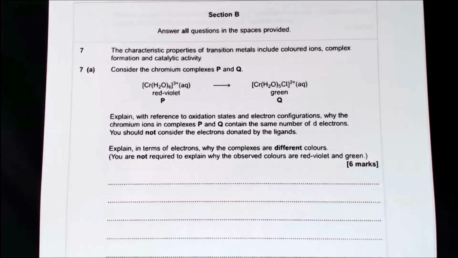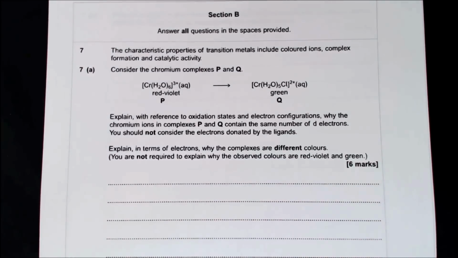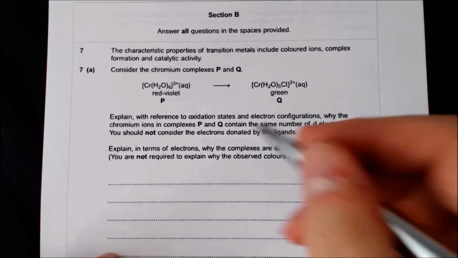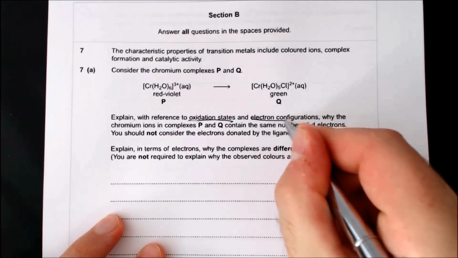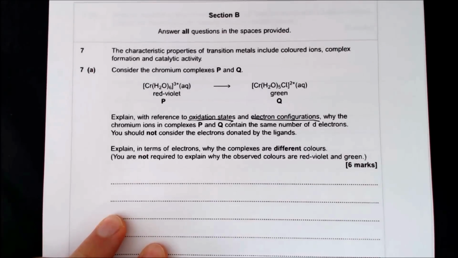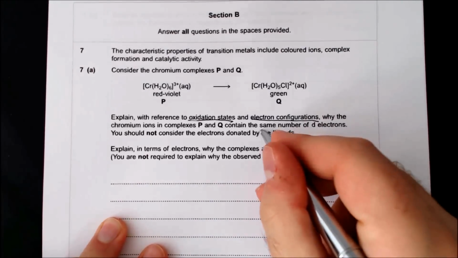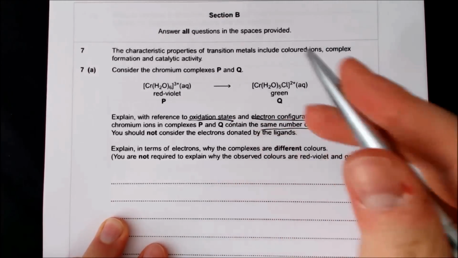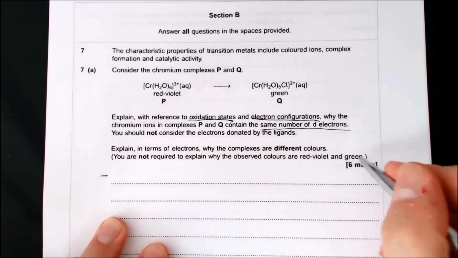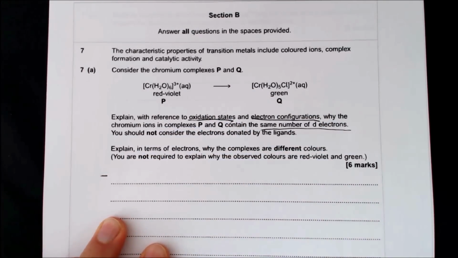Okay, so we're just going to start by looking at obviously the first bit. Now it says with reference to oxidation states and electron configurations, why the chromium ions contain the same number of d electrons. So the first thing we'll do is get our first mark. It's a 6-mark question. This is a lot of marks here.